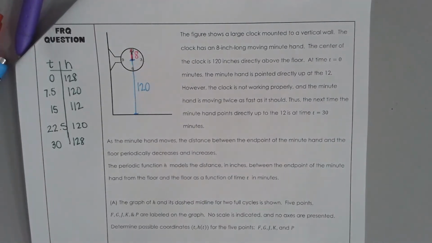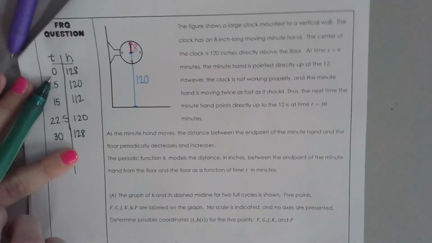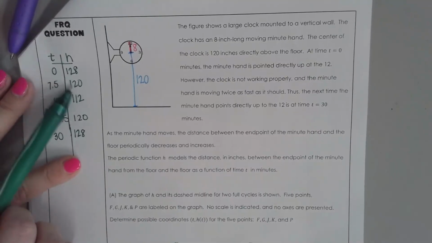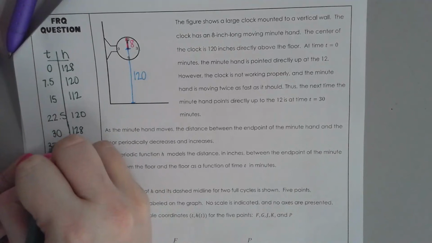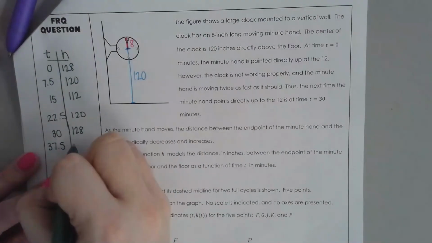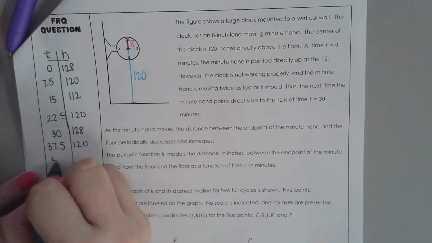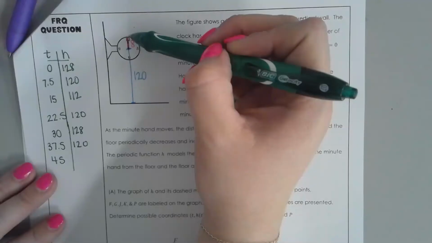And this continues, like you could keep counting. So basically I'm counting up 7.5 minutes and then counting 8 inches. So like it would be 37.5 would be back at 120. And then 45, so let's see. This would be the 120.